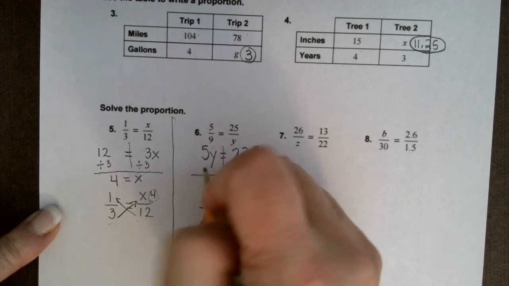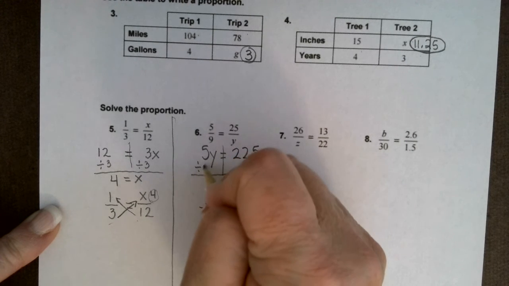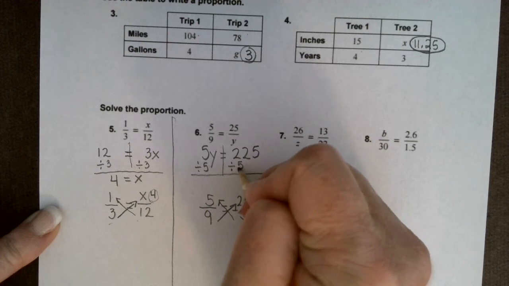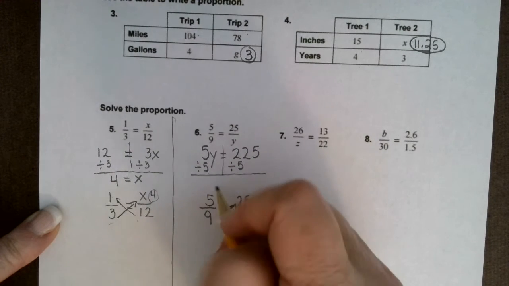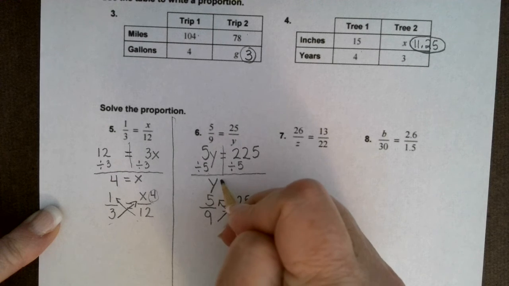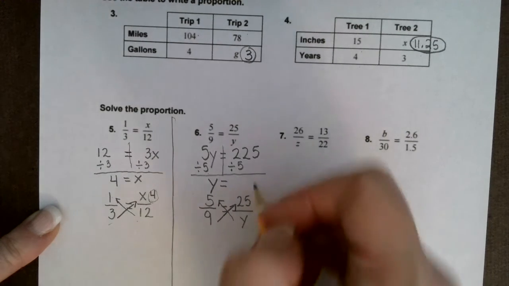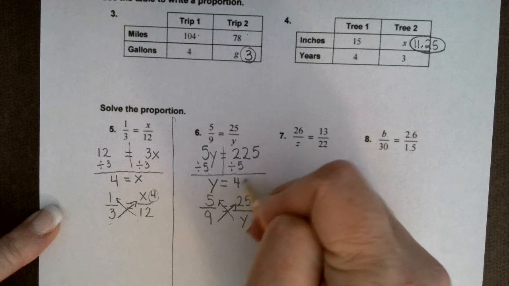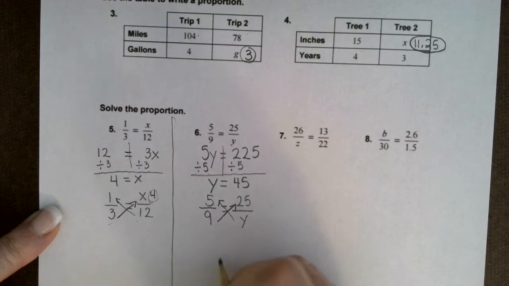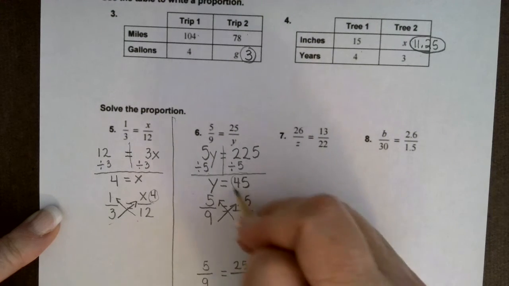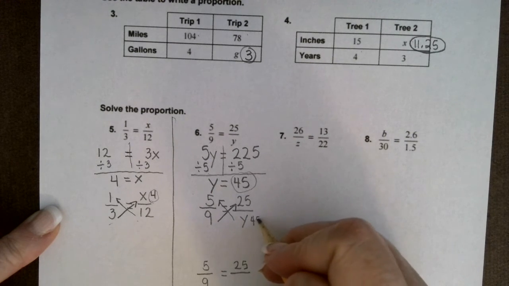The opposite of multiplying by 5 is dividing by 5. 5 divided by 5 leaves me with just one y. And 225 divided by 5 is 45. So I can check that. 5 over 9 equals 25 over, we said y was 45.